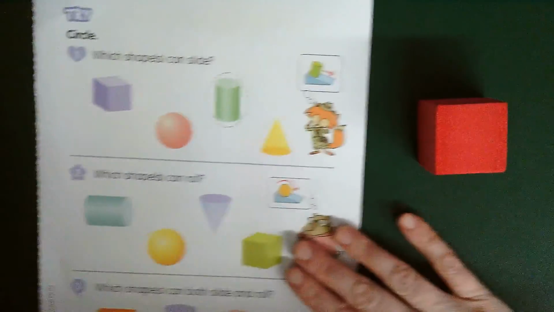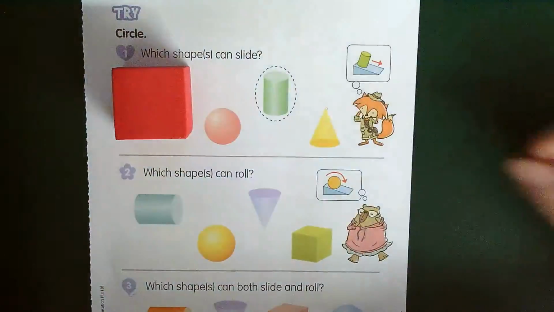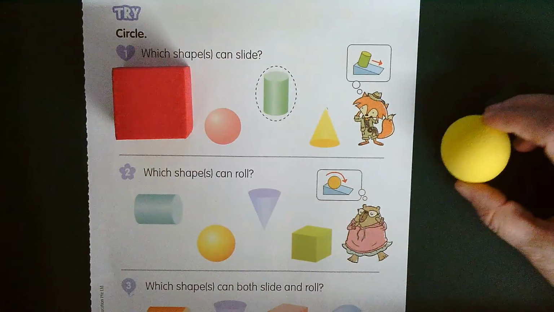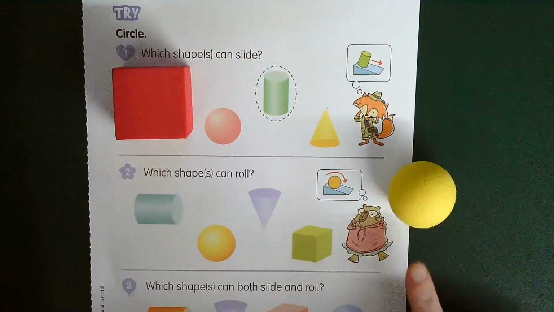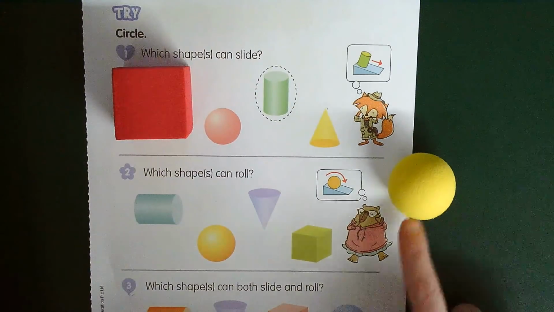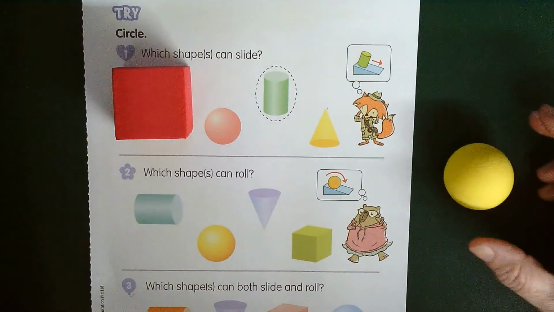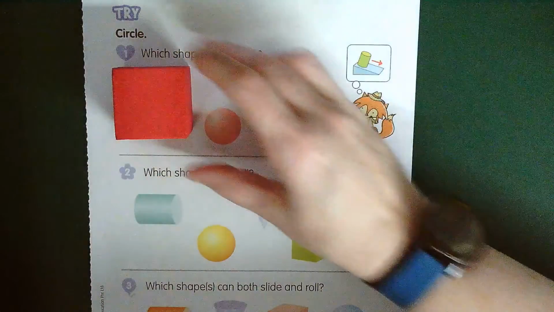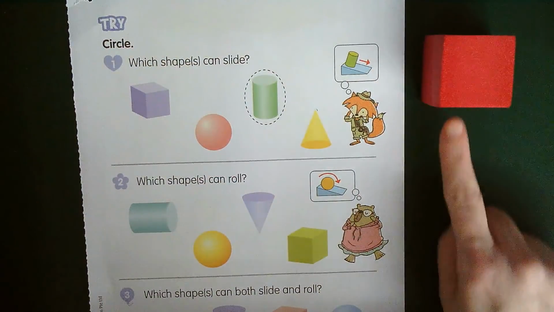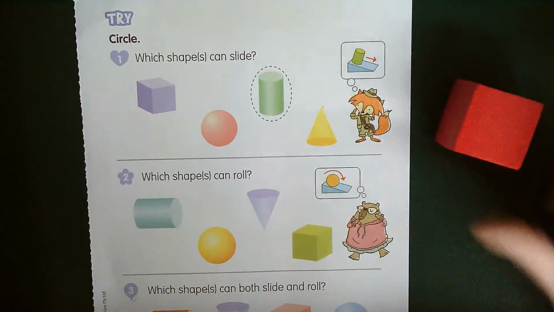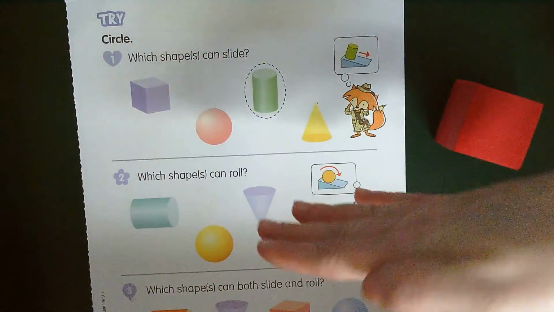So which shapes can slide? You definitely want to circle a cube right there. Now let's look at the sphere. Can a sphere slide? Well, when I push it, it's going to go all by itself. That's not sliding, that's rolling. A slide has to be where you have to keep pushing it, and it might be able to go down if it's an incline, like a slide, you know, like it's angled.